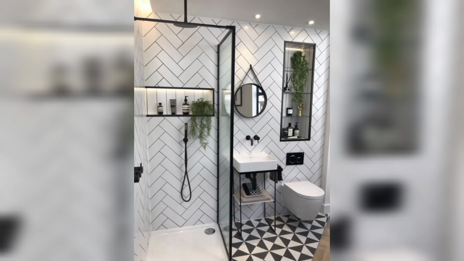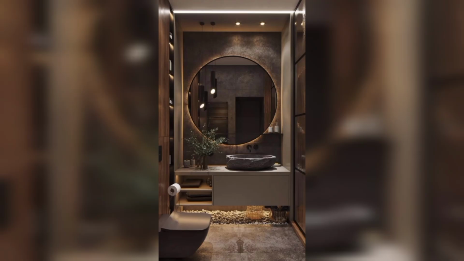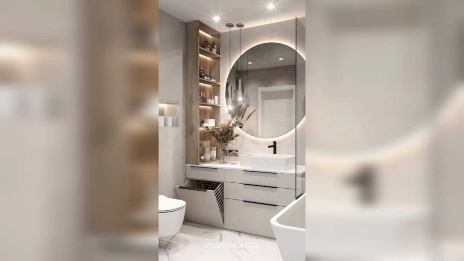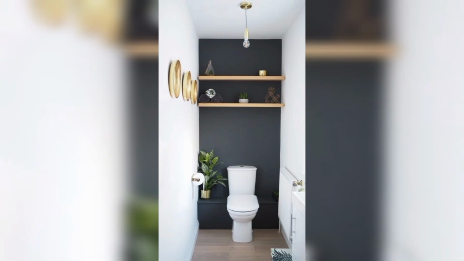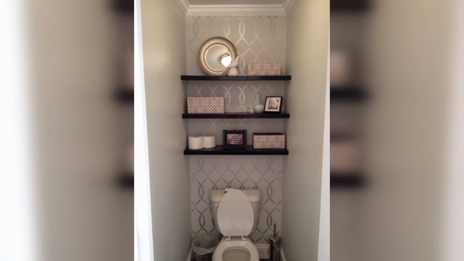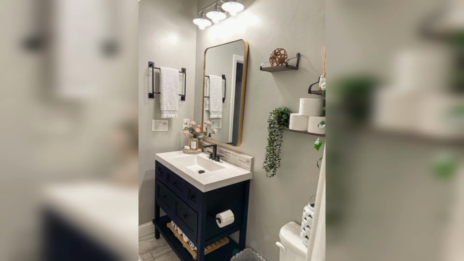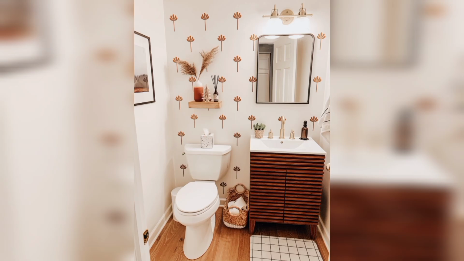One effective way to make a big impact in a compact space is by incorporating an accent wall. We will explore various smart bathroom accent wall design ideas to help your minimalist style shine without compromising functionality.